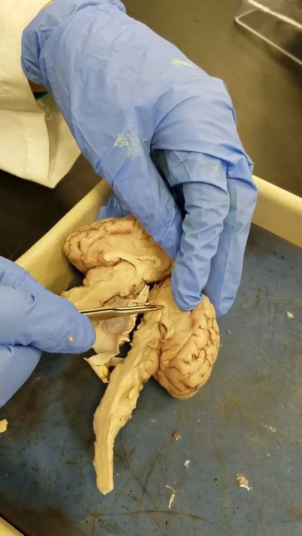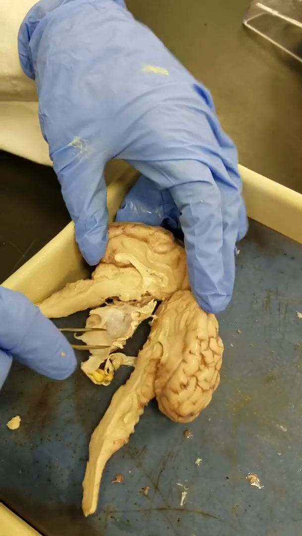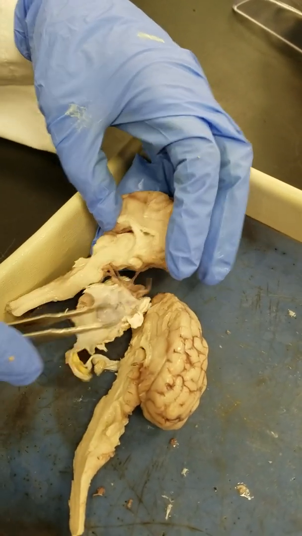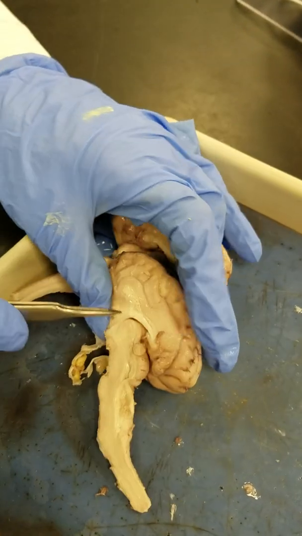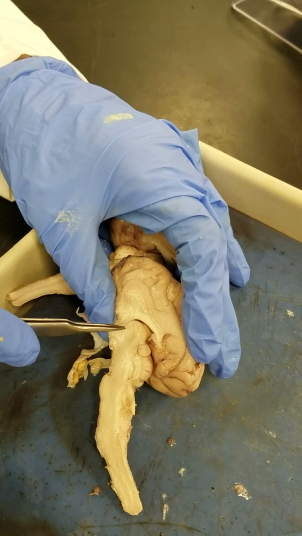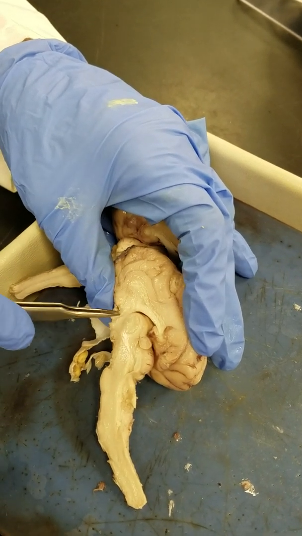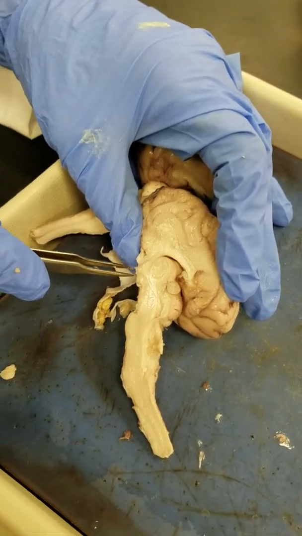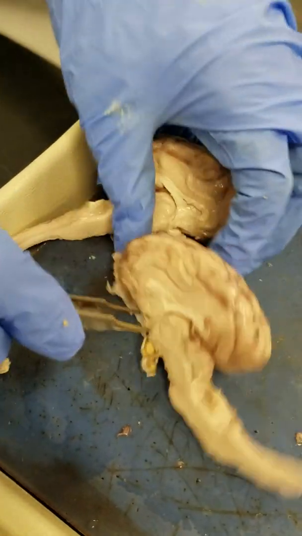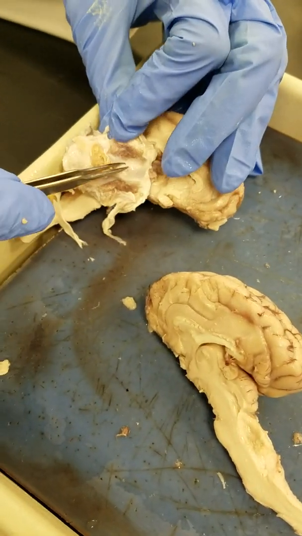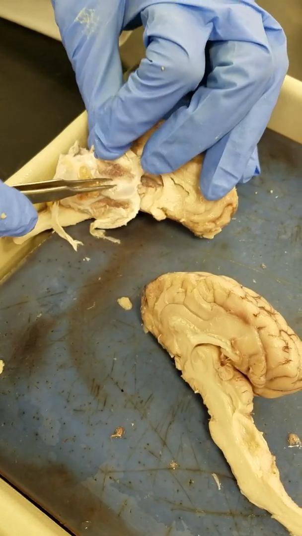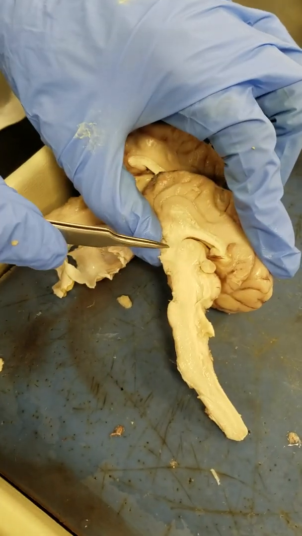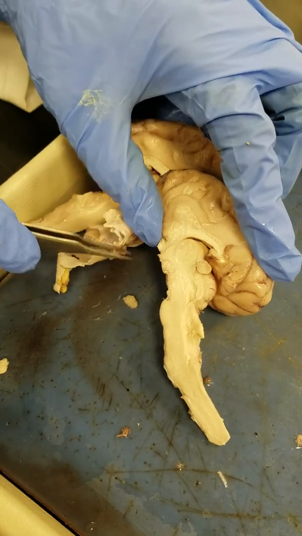This looks like some blood. Where's the hypothalamus? Okay. This is the intermediate mass of the thalamus in here. This V-shaped area, which is shiny, is the hypothalamus. That will be connected to this gland, the pituitary gland. The pituitary gland is connected to the hypothalamus by the infundibulum.